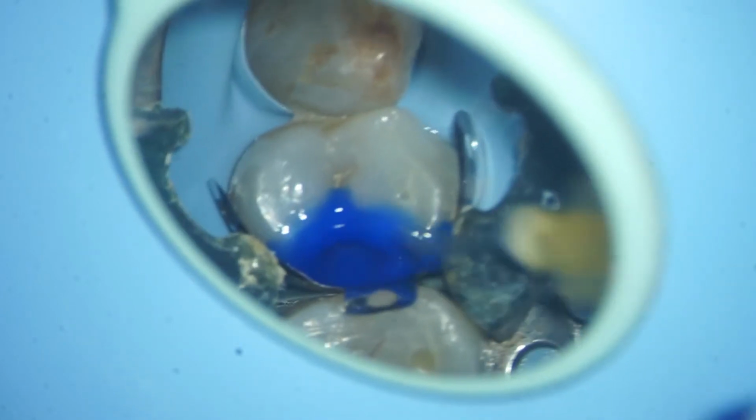So we are etching the tooth. We leave it for a few seconds, wash it, and now apply the bonding agent. The beauty of the rubber dam is that we can clearly focus on the work in hand and there's no interference from the patient. So after applying the bonding agent, we cure the bonding agent.